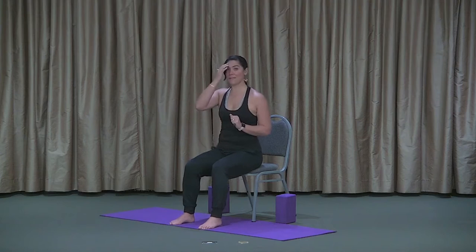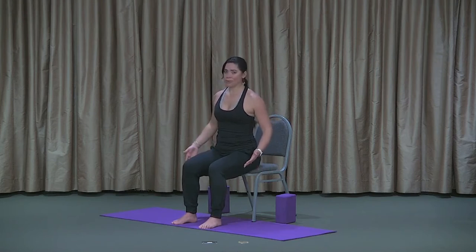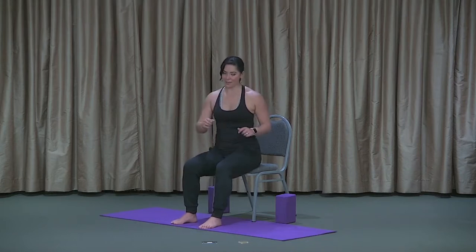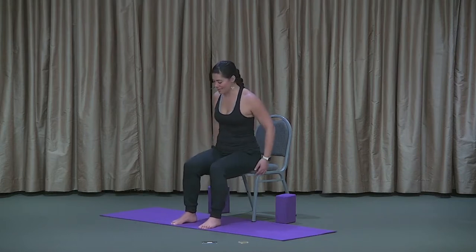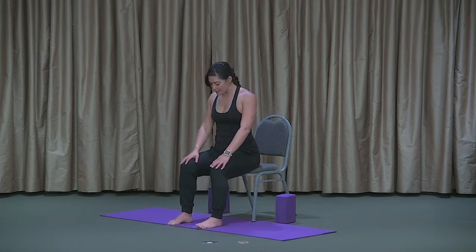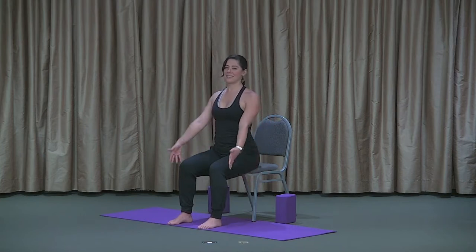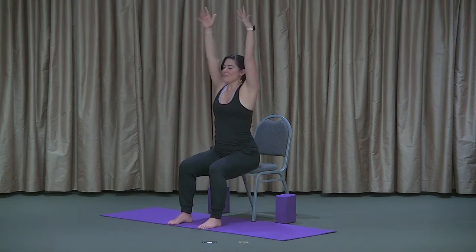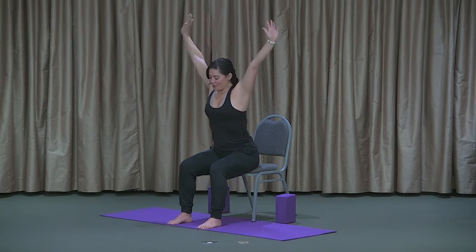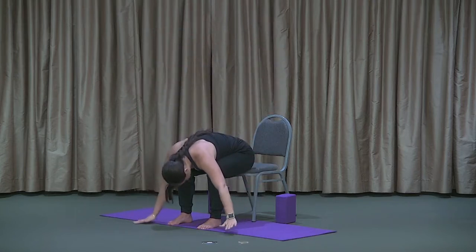Let's get to our first little sequence here. So for our vinyasa, if you're not at the edge of your chair, I should have already told you to scoot on out to the edge. But at least I didn't miss it entirely. So if you hadn't done it, go ahead and come to the edge of your chair. Square off those legs and the feet. On an inhale, lift those arms up. Exhale, fold forward. Uttanasana, forward fold.